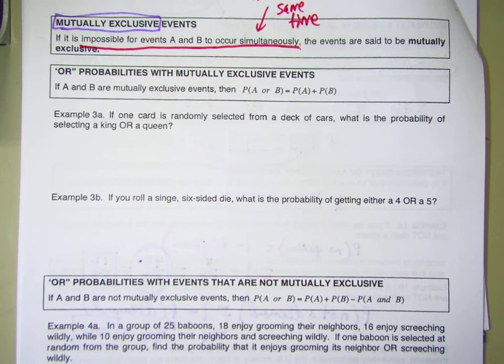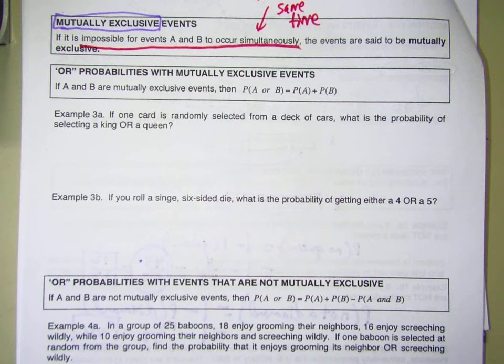So, for example, let's say I'm picking a card, and I'm interested in picking either a 10 or a jack. Would those be considered mutually exclusive? Ask yourself this question. Is it possible to pick a jack and a 10 at the same time?